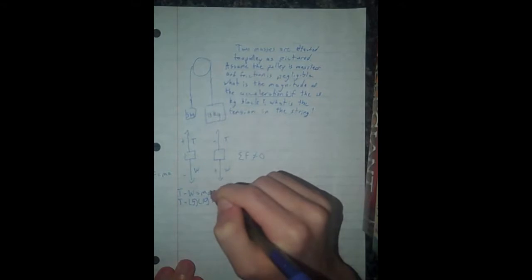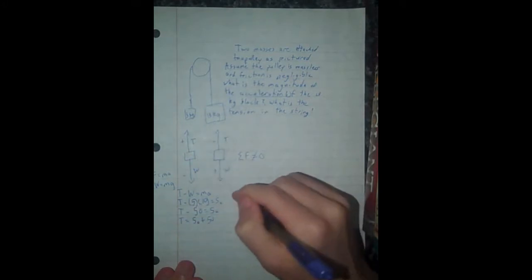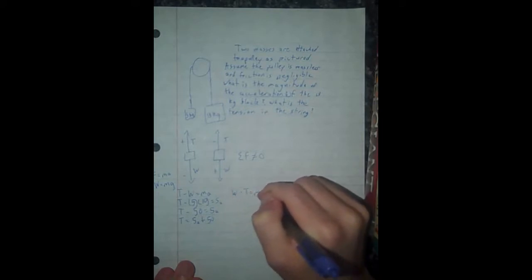So the tension minus 5 times 10 equals 5 times a. And 5 times 10 comes from mass times acceleration due to gravity. So tension minus 50 equals 5a. Tension equals 5a plus 50. Now, W minus T equals ma. So 13 times 10, which is weight, minus T equals 13a. So 130 minus T equals 13a.